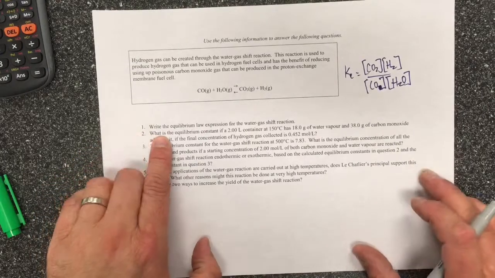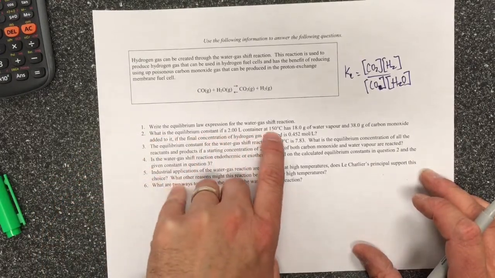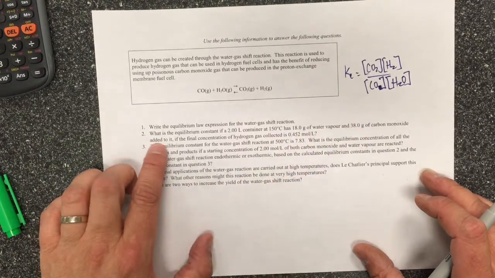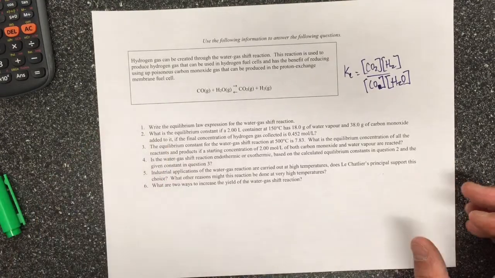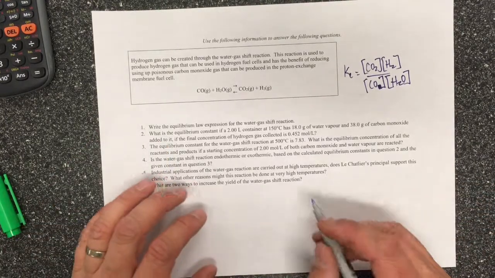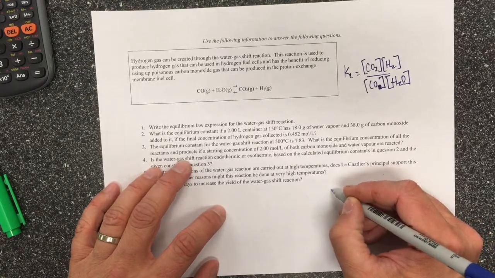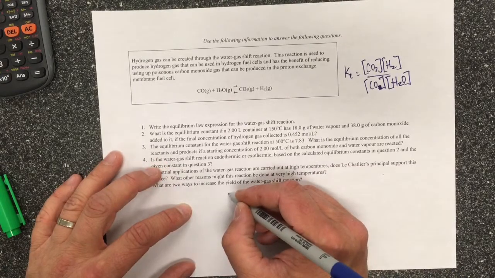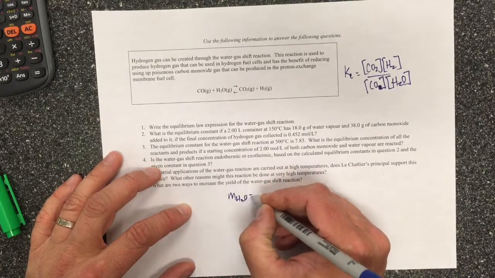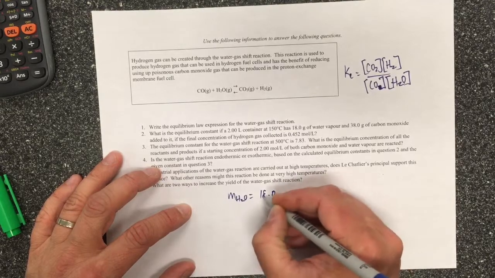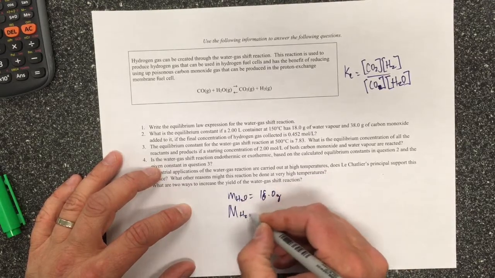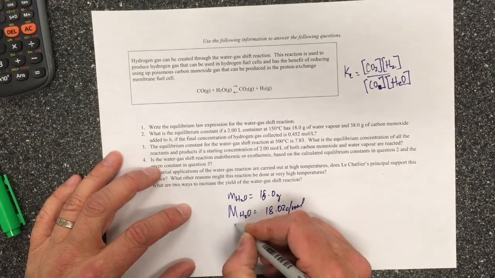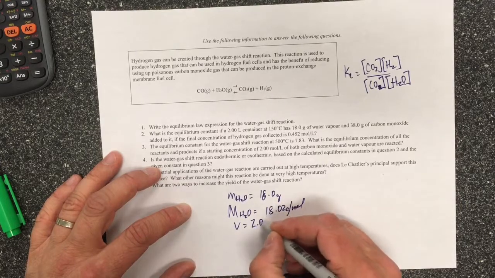So it says here for question 2, what is the equilibrium constant if a 2-liter container at 150 degrees Celsius has 18 grams of water vapor and 38 grams of carbon monoxide added to it? What we're going to need to calculate is the molar concentration of water vapor to do that. So the mass of water in this case is 18.0 grams. The molar mass of water is 18.02 gram per mole, and the volume of the container is 2.0 liters.